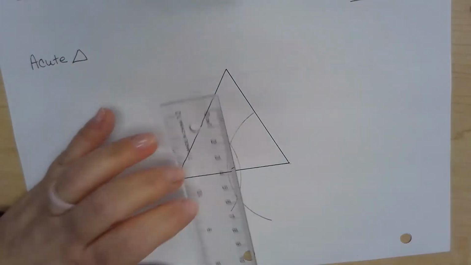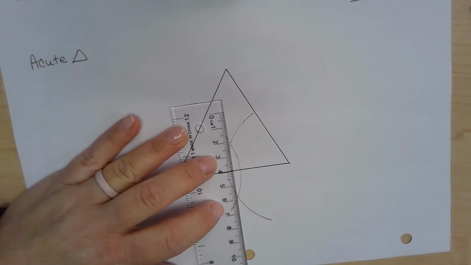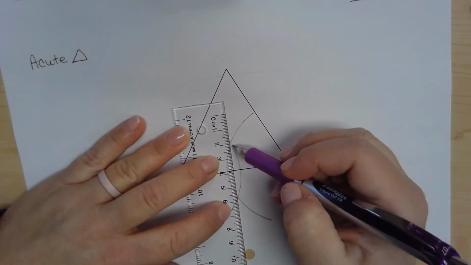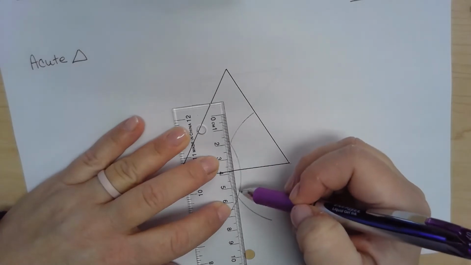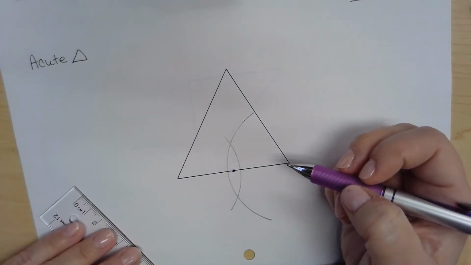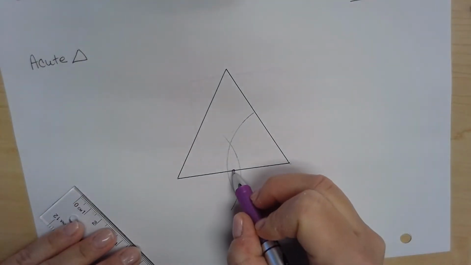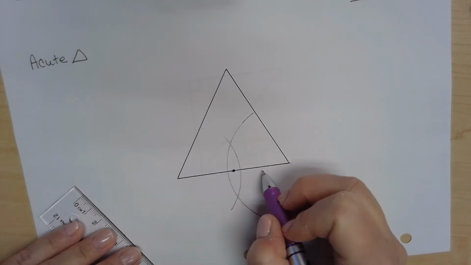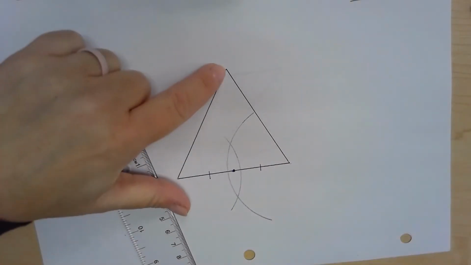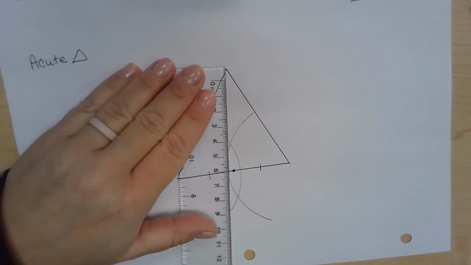Okay, but here's what I'm going to do. I'm not going to draw the line. So I'm going to use my ruler and pretend I am going to draw my perpendicular bisector, but all I'm going to do is put a point to show the midpoint. Okay? So that's my midpoint of this segment. So to draw my median, I'm going to go from this vertex to the opposite point.